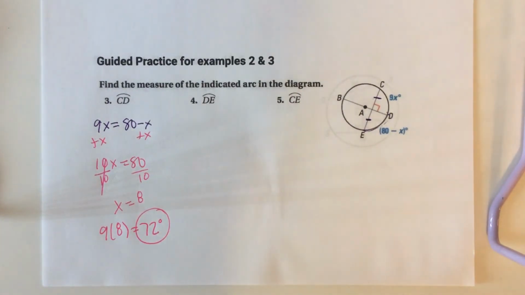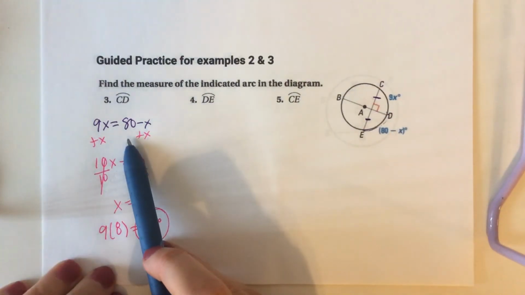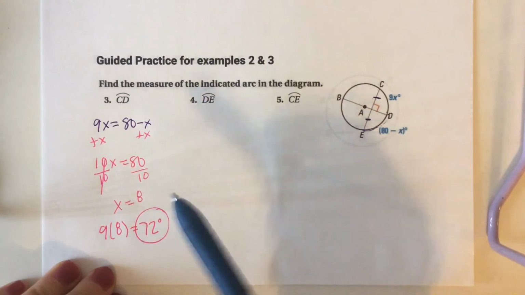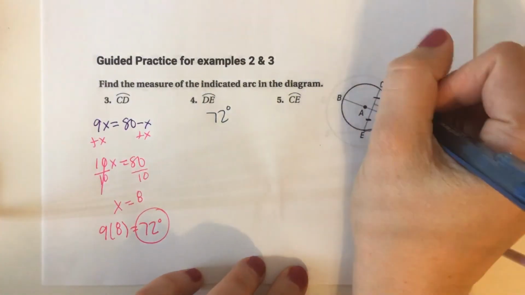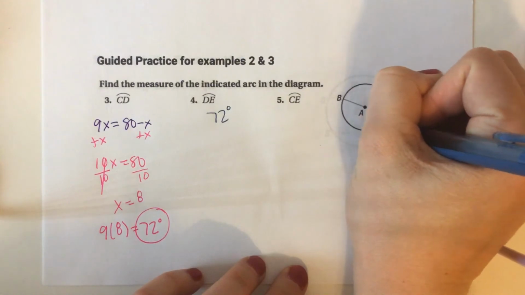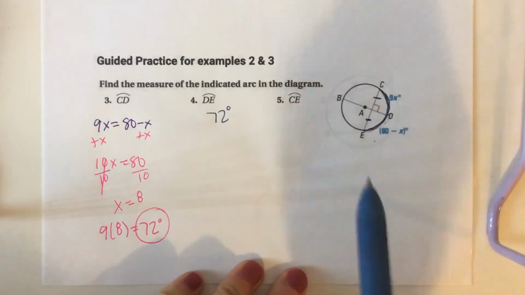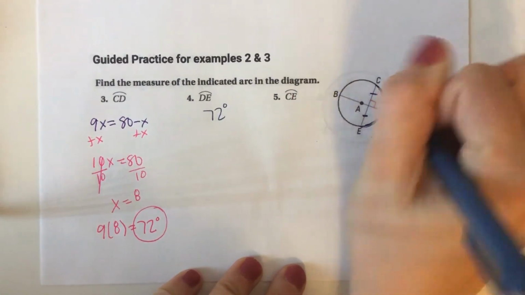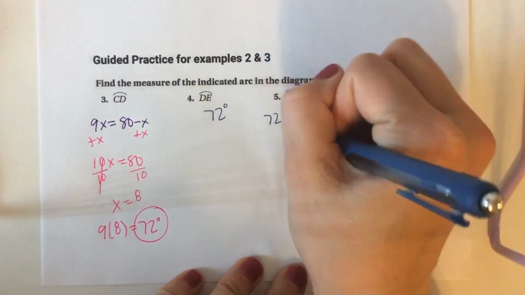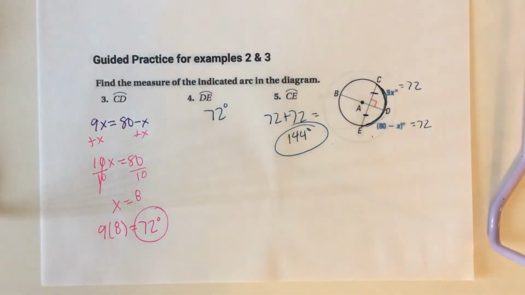Moving on, that makes my life a lot easier for finding the measure of arc DE, because again, I know it's congruent. That's how I set that up. So if CD is 72 degrees, that means arc DE will also be 72 degrees. And last but not least, arc CE is this entire arc, the whole thing, which means I just need to add CD, which I know is 72 from the first part, plus DE, which is also 72. So 72 plus 72 gives me that the entire arc CE will be 144 degrees.